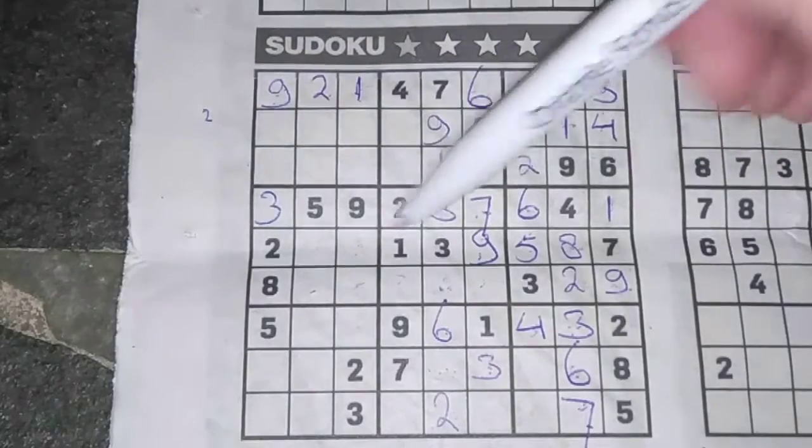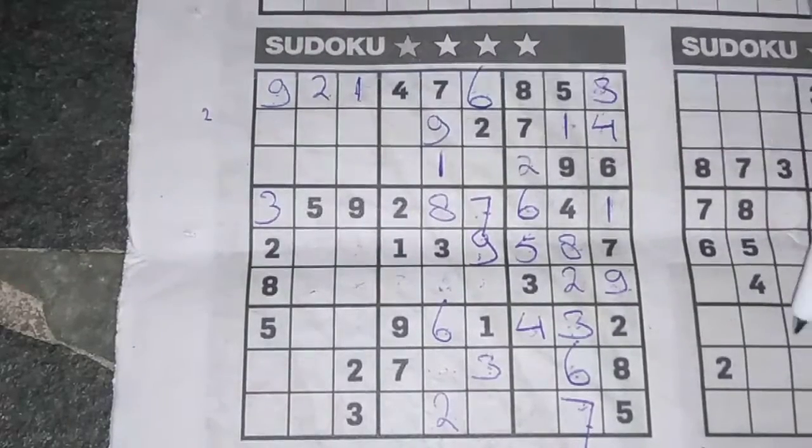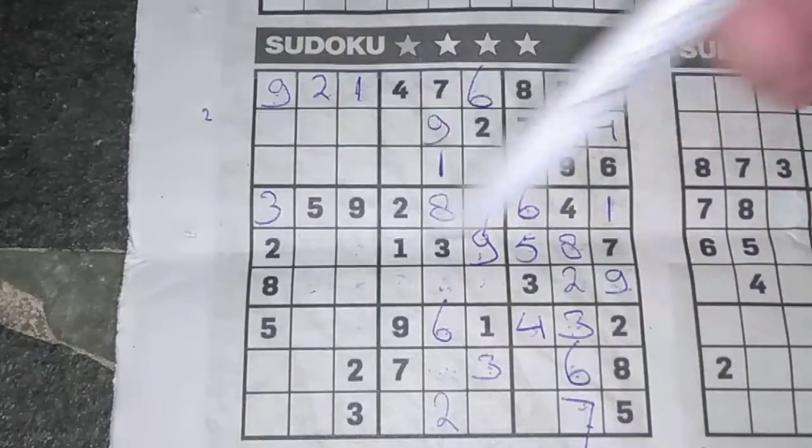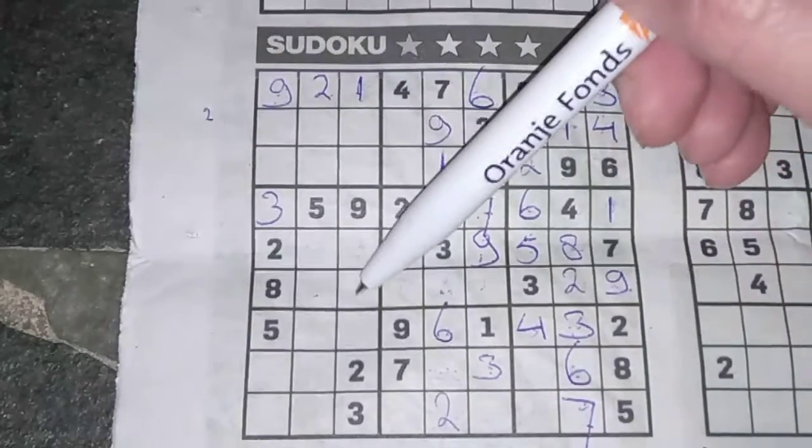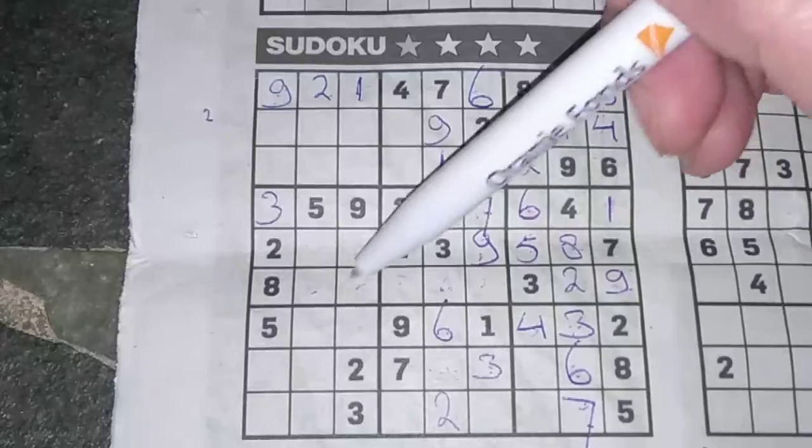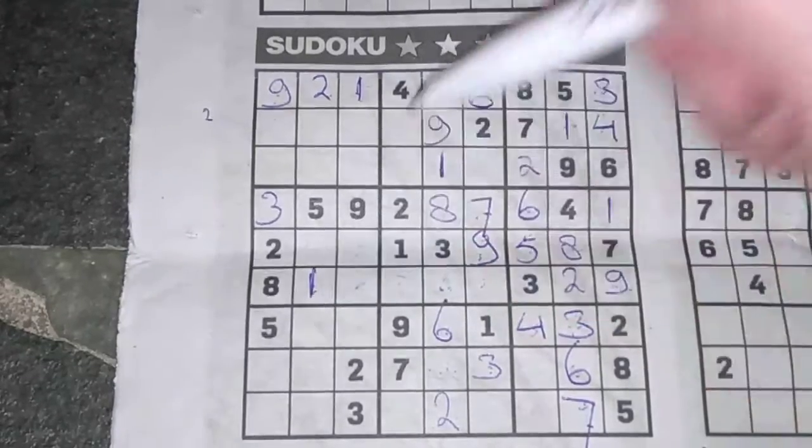Yes, 1 in this row, 1 in the middle row. So the row below, the only two places for the 1 should be here and there. But I see here 1, no 1 there. 1 should be here.